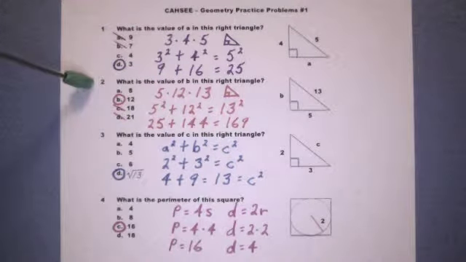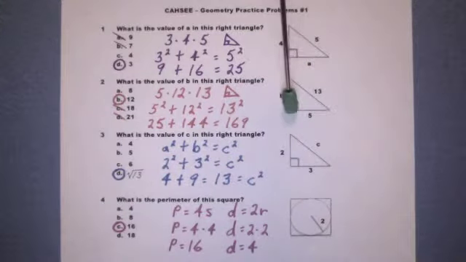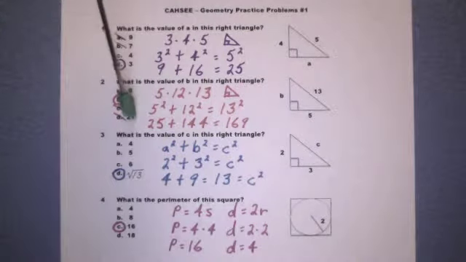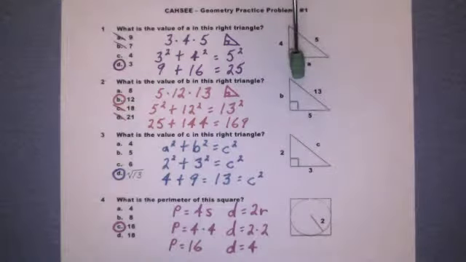Let's look at number 2. What is the value of B in this right triangle? I see that the hypotenuse is 13, one of the sides is 5, and all of my answers are integers. So this must be one of those 2 special right triangles that have all integers for the lengths of the sides. There is a 3, 4, 5 triangle. That can't possibly be this.